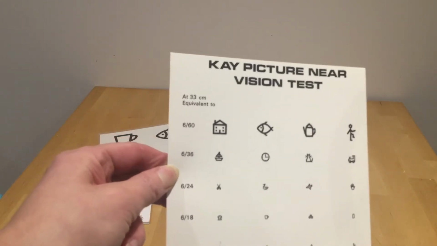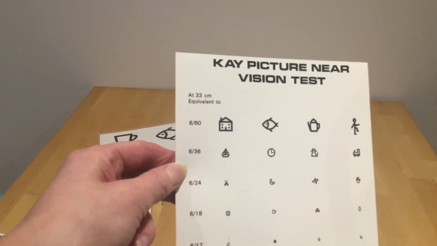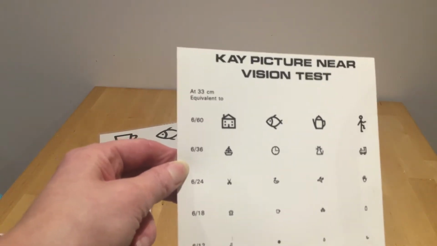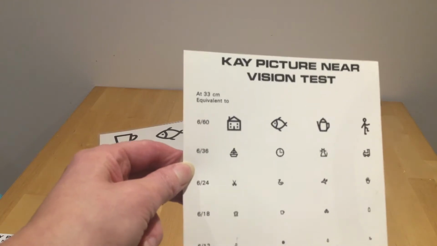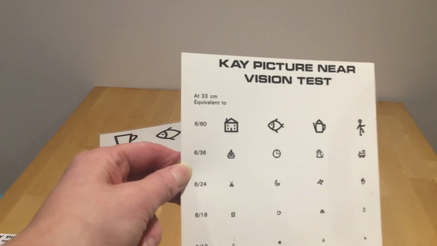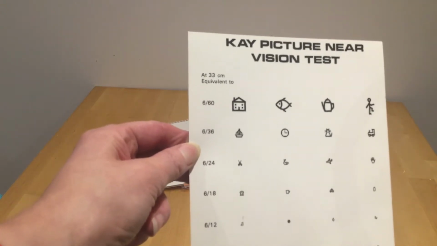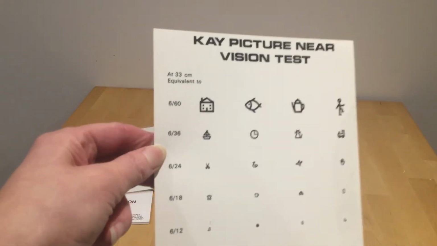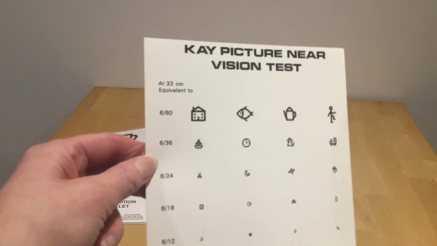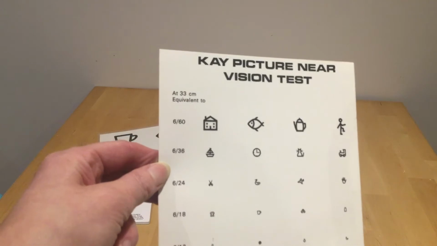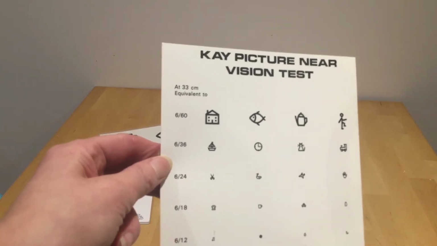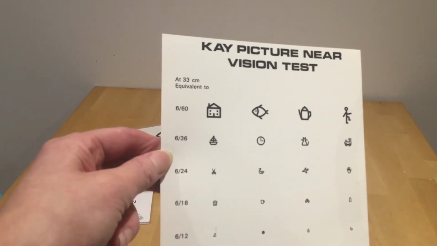So imagine if you were somewhere where you didn't have 6 metres. You could do this at near distance and it would give you a distance equivalent. But it's not testing near vision to give you an end size, but it is worth noticing. You would have to hold this at 33 centimetres.